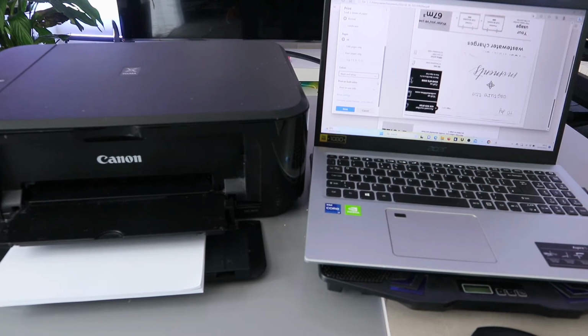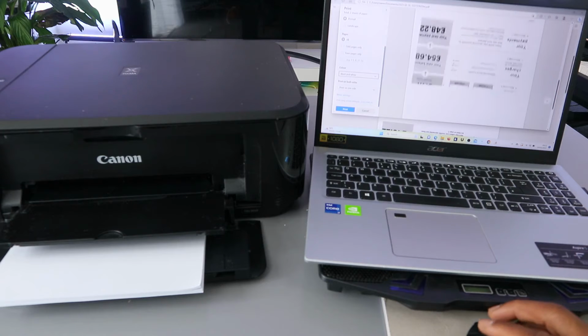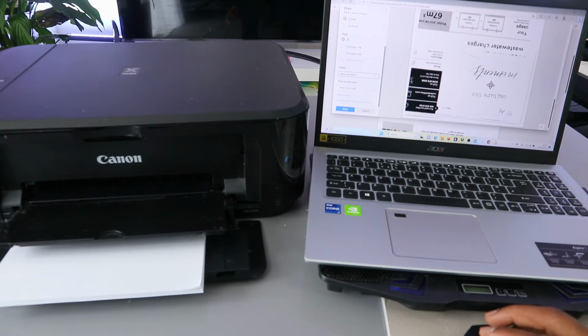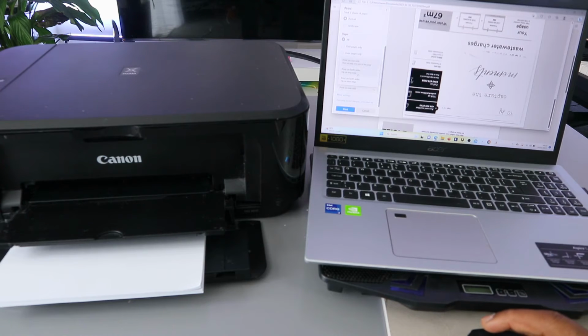The other option I want us to use is print on both sides. Print on both sides is for you to print the same document. Like this document is now 2 pages, so I want us to print it on both sides to save paper, for instance. So you select print on both sides, long edge or short edge. I like to print it on both sides.